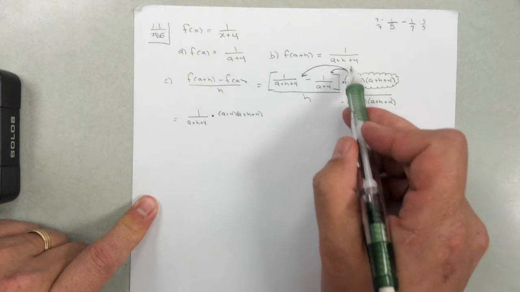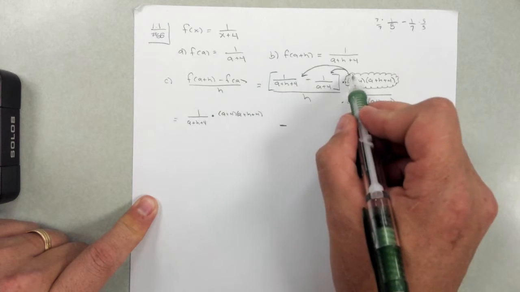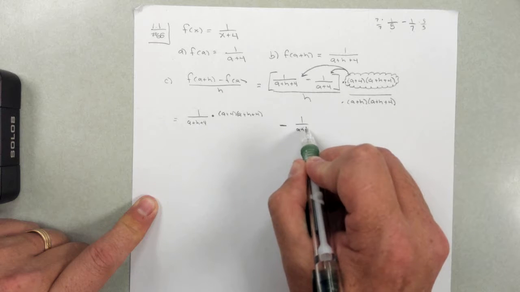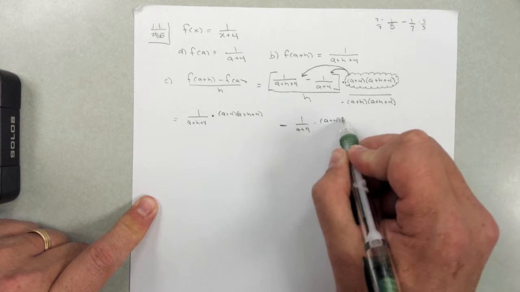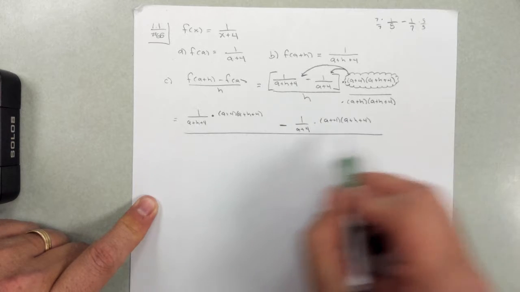So that's that first arrow. Now we have this minus sign, and now we're going to follow the second arrow of all this times that fraction, 1 over a plus 4, and then times our quantity a plus 4, a plus h plus 4. And then all this over h.